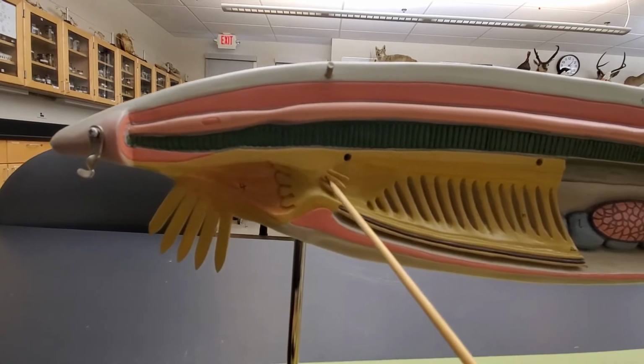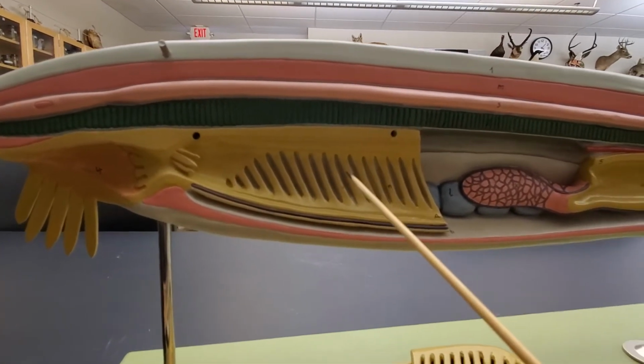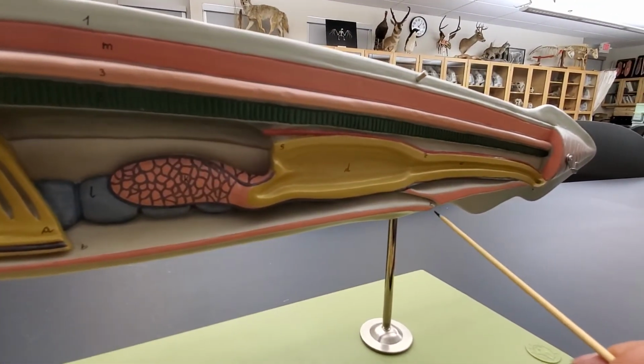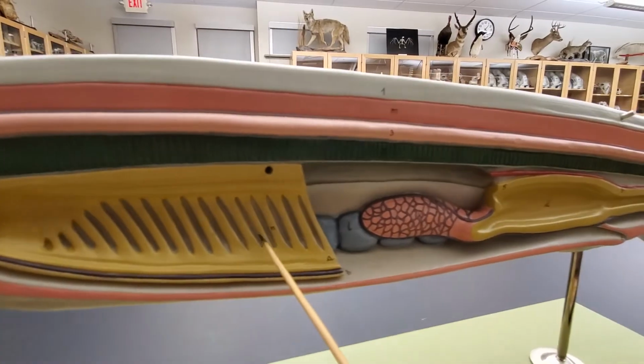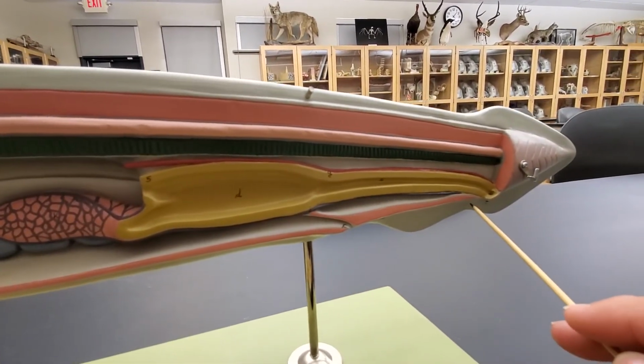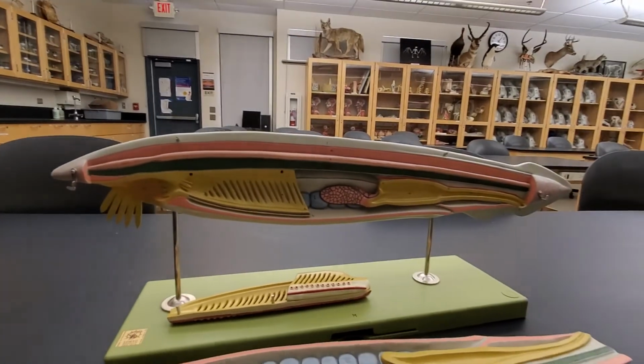All right, and that's all going to lead as we have water moving through here, through the pharynx, and then out into the atrium, and then out the atriopore. And of course, we're going to get food along the way, and the food will then go through the stomach to the intestines, and then out the anus. And so that is your lancelet.